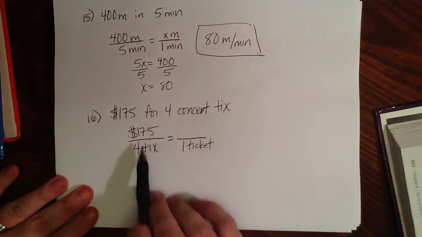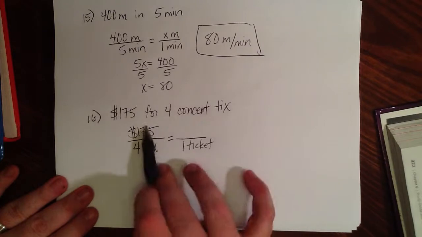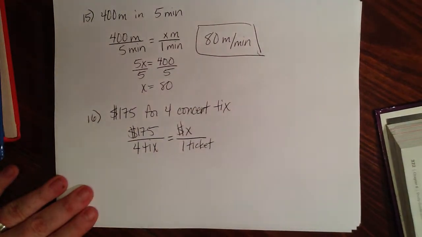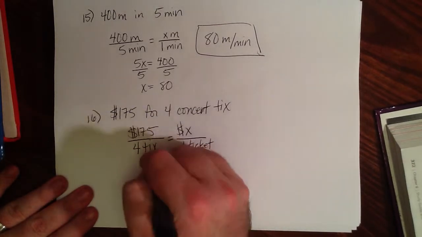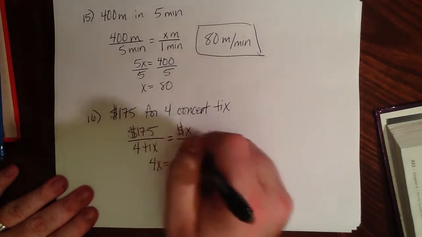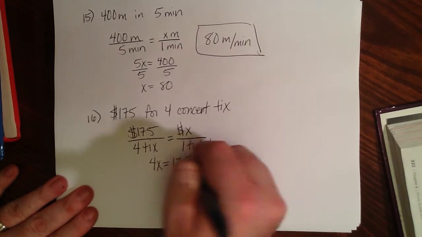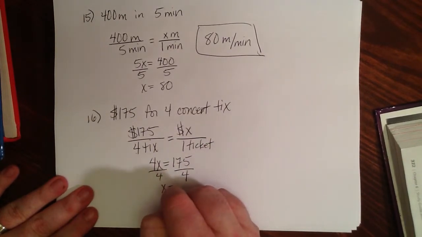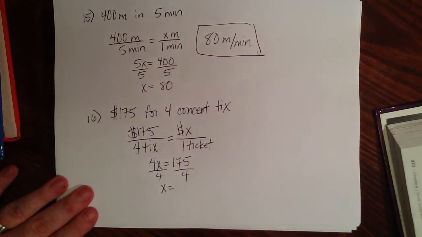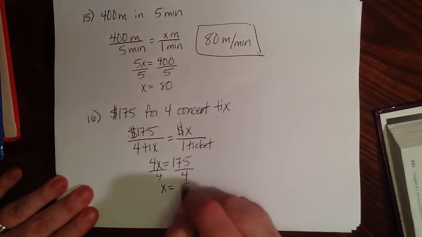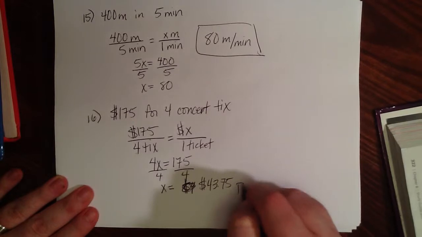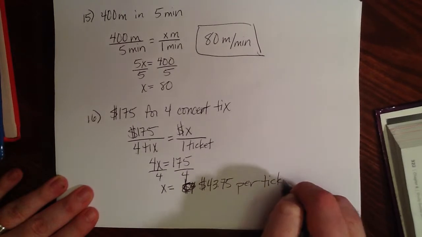So I'm really asking you, if it was $175 for 4 tickets, how much is it for 1 ticket? Well, 4 times x is 4x. 175 times 1 is 175. Divide both sides by 4, and you get x is $43.75 per ticket.